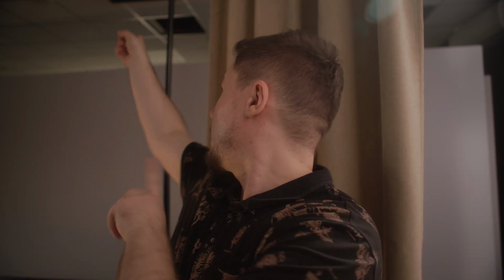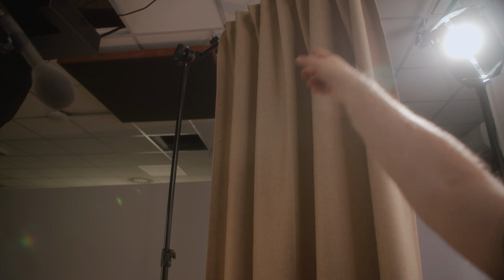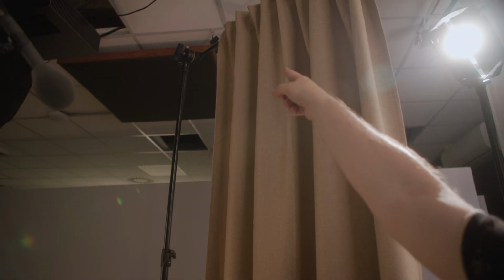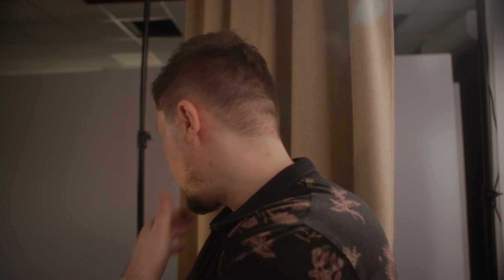So what if you don't have a ceiling like that? How can you mount your curtain if you don't want to make holes in your ceiling? It's very easy. Actually, we did something like that here. Basically, what we did is take an A-stand and an Avenger arm, and you can simply put your curtain up there. We also use a little clip so it doesn't fall off. And that's really it. Yeah, so that's really simple. Okay.